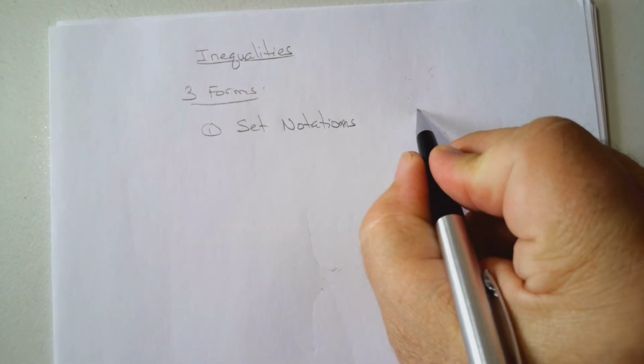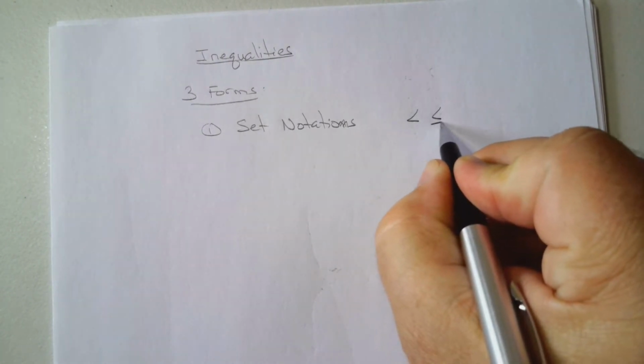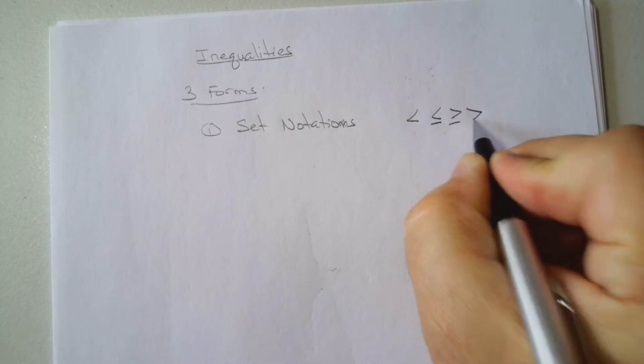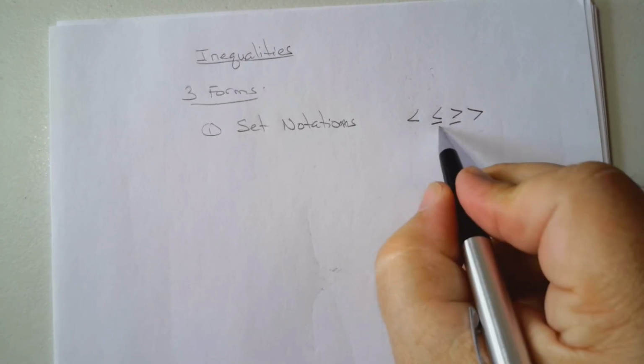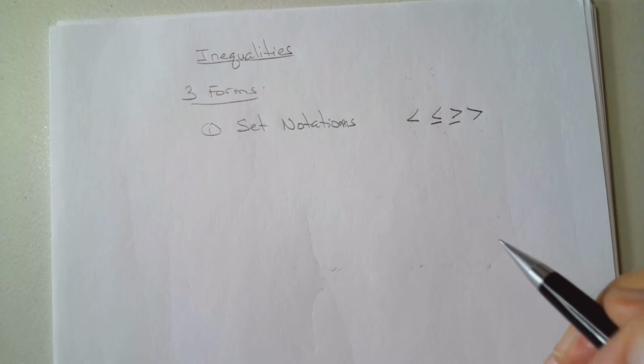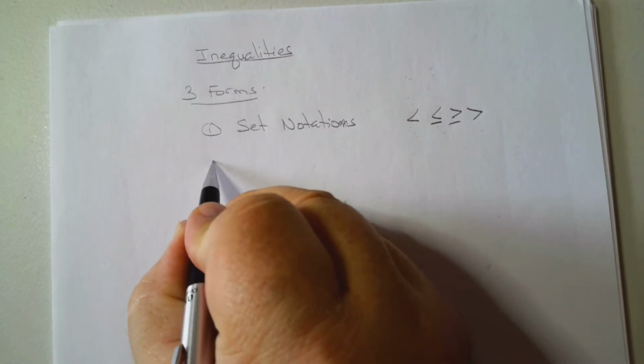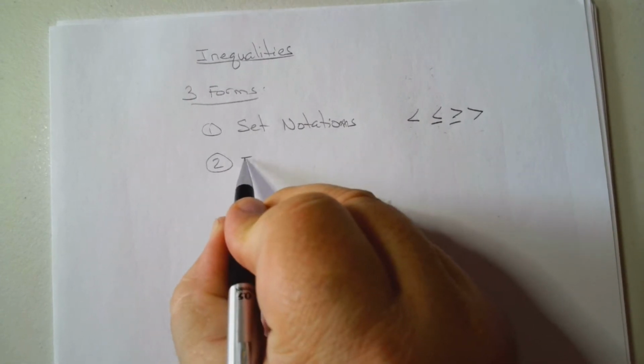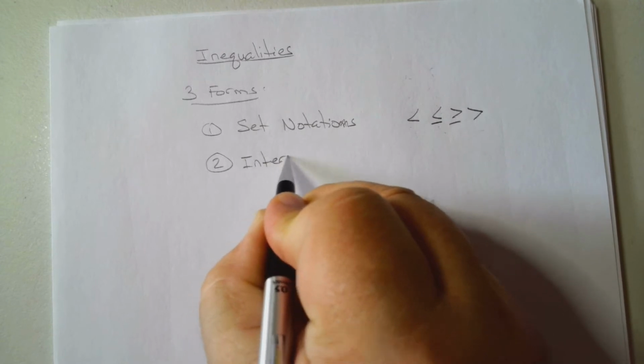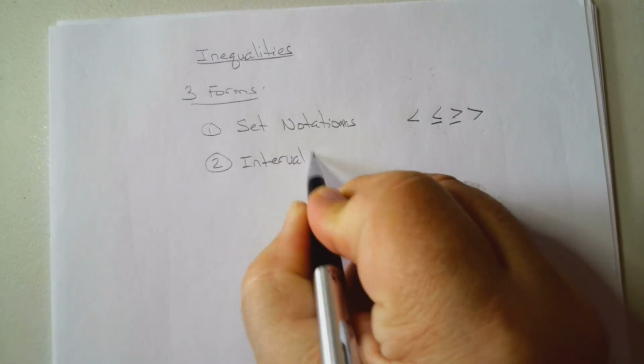Set notations are when you use the inequalities: less than, equal to, greater than, equal to. Or we can use interval notations.